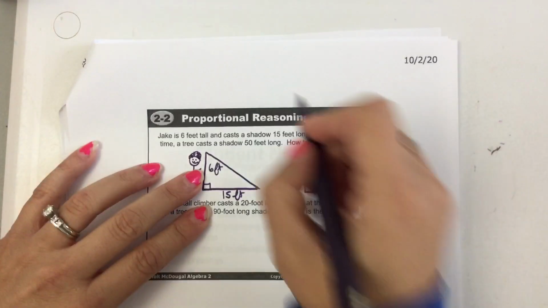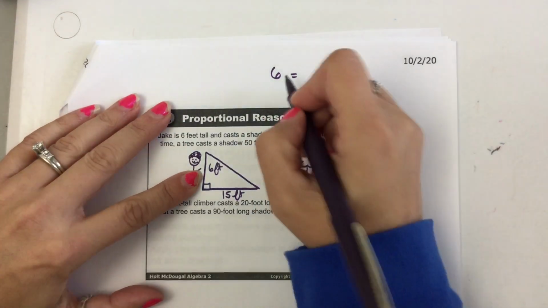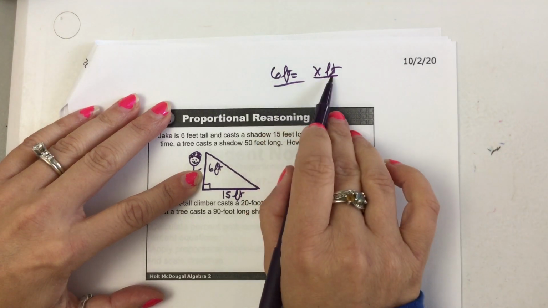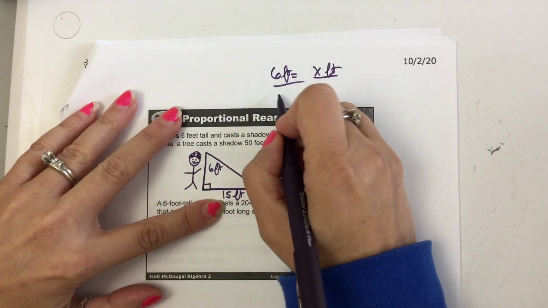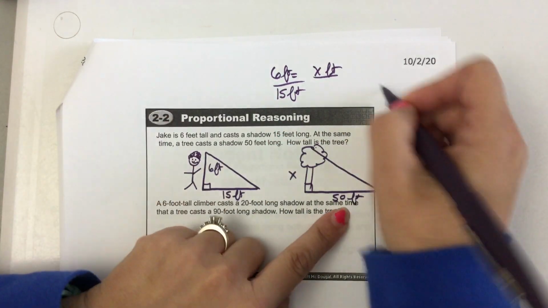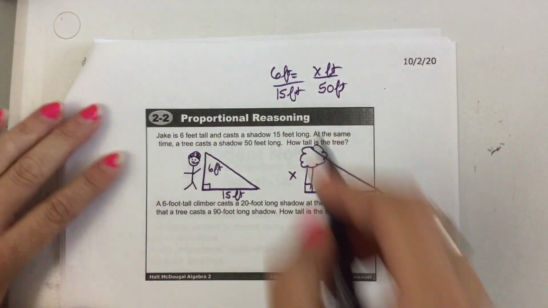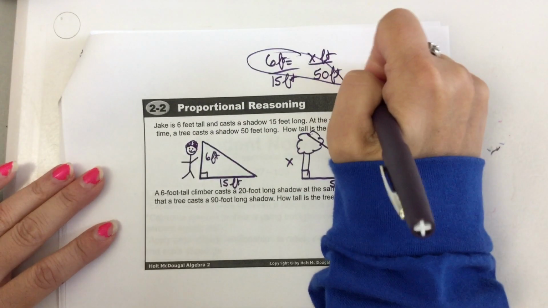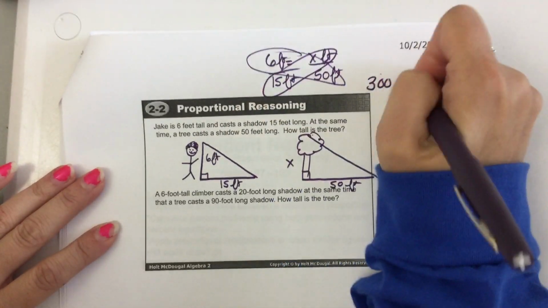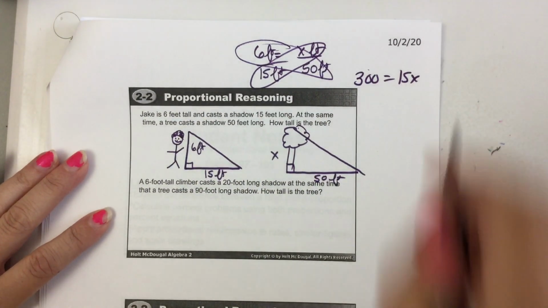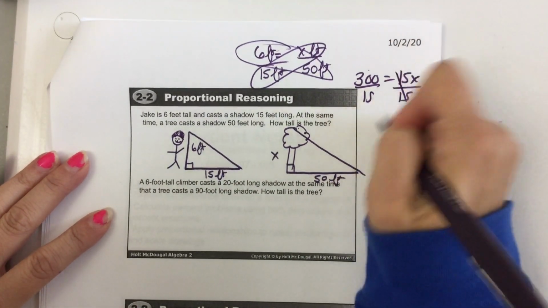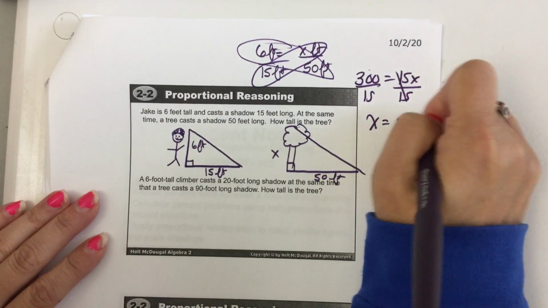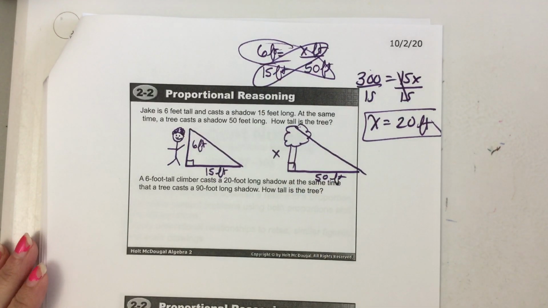So the height, 6 feet, goes with, we don't know, feet. It's the height of Jake and the height of the tree. The heights are on the top. The shadow for Jake is 15 feet. The shadow for the tree is 50 feet. Cross multiply. 6 times 50, you get 300. So 300 equals 15 times x, which is 15x. Go ahead and divide both sides by 15. 300 divided by 15 is 20. So that tree is 20 feet tall.